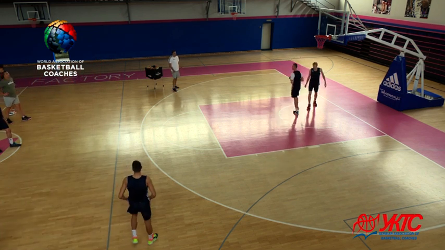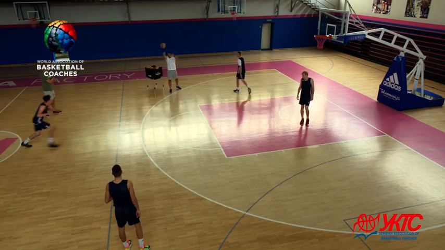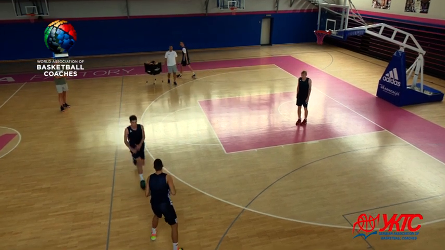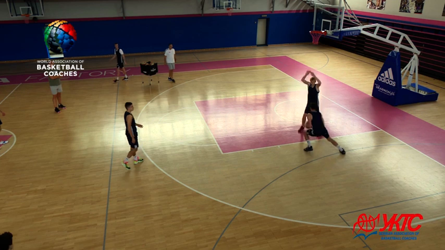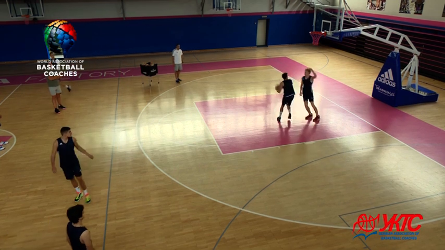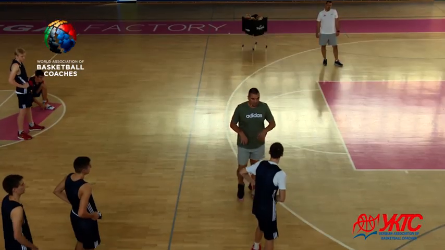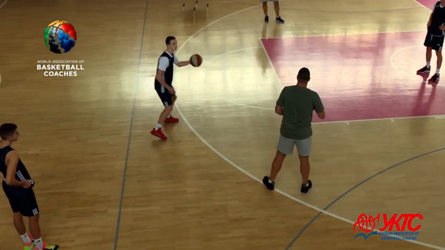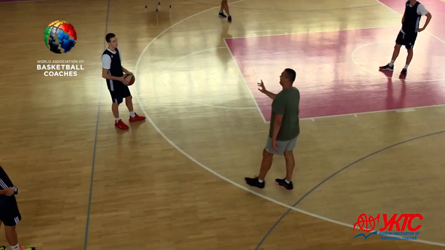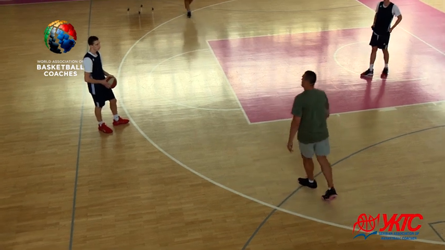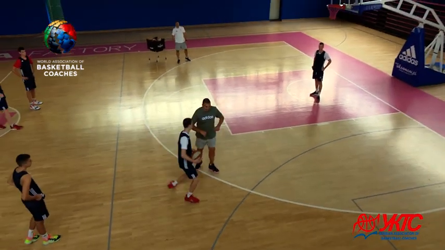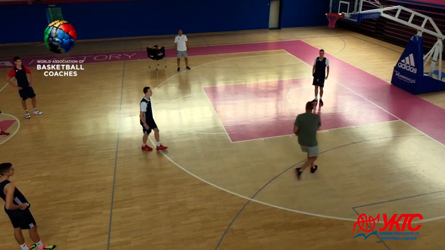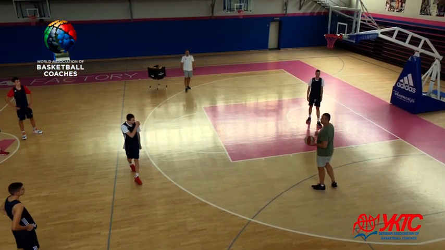The defender should react to his fake, to the offensive player's fake. We're opening up with our back when we get into a shot. I want you to take a 2-point shot. I want you to open up here like this, and you get into a shot. That's the first thing that we're going to do.